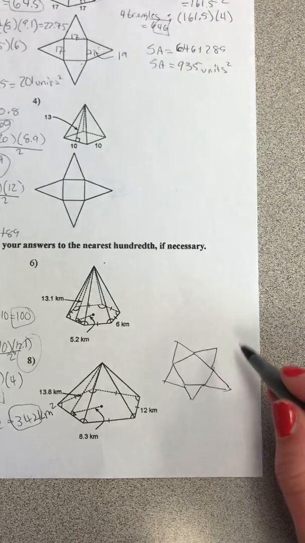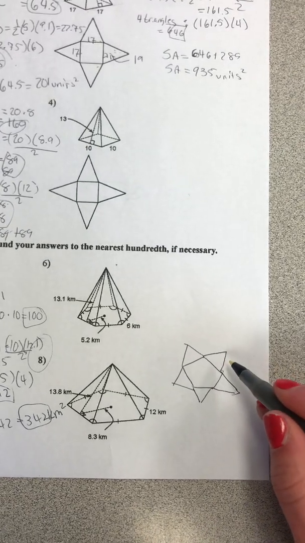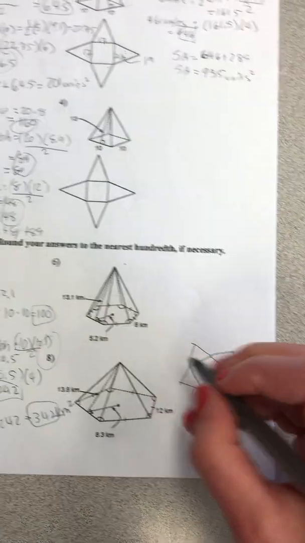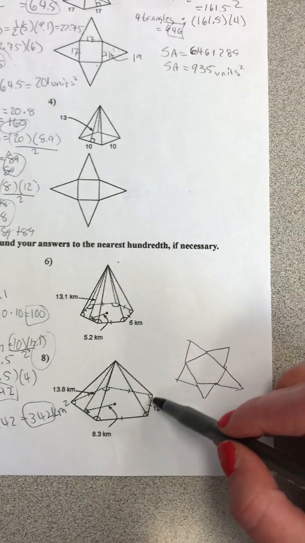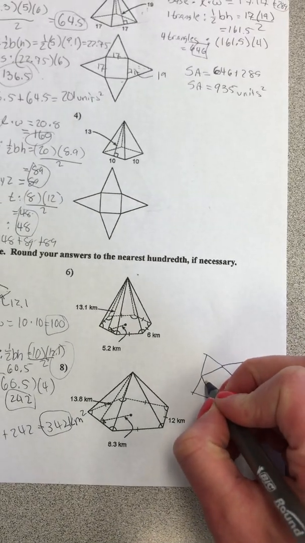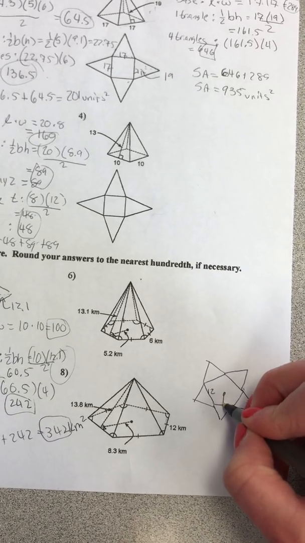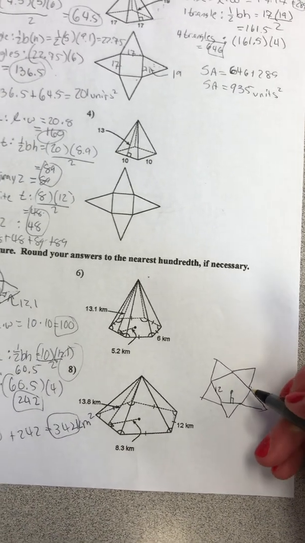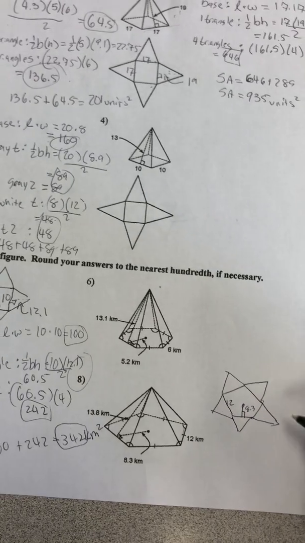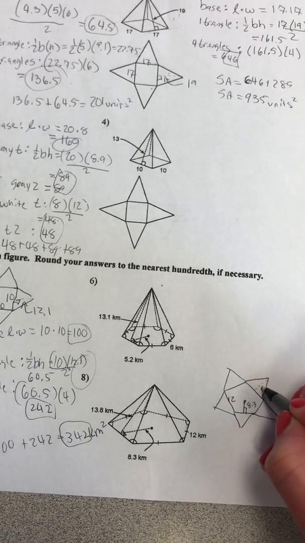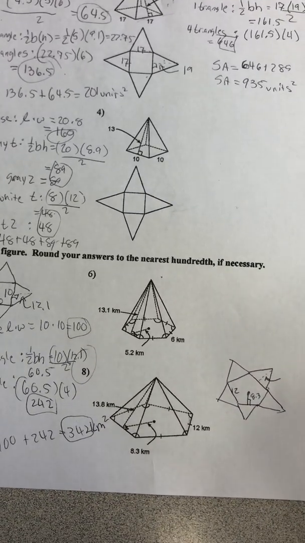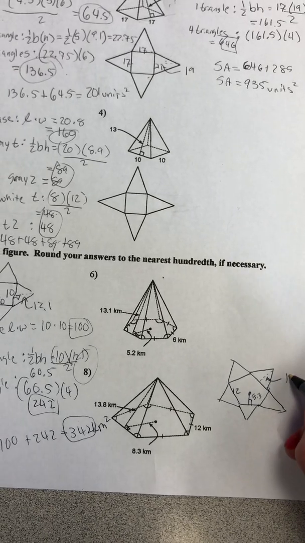This is a regular pentagon. If it is a regular pentagon, that means all sides are the same length. In this case, the side length is 12. The apothem is the distance from the center to the side, and it is 8.3. And the slant height of my figure is 13.8.